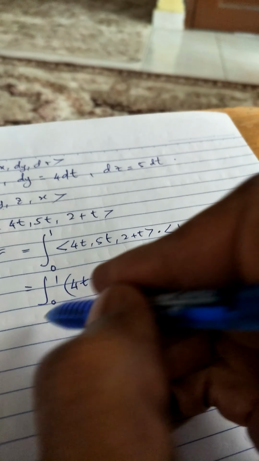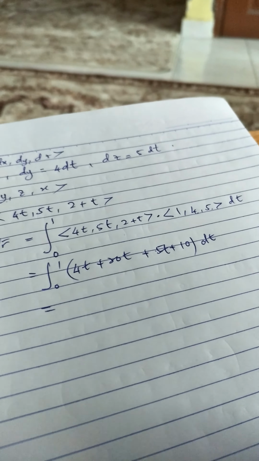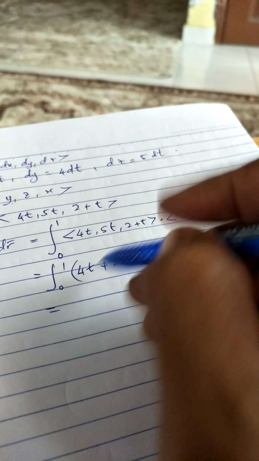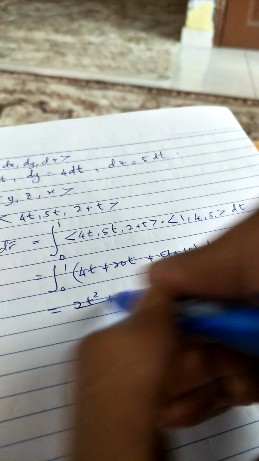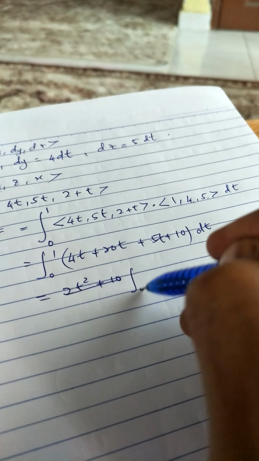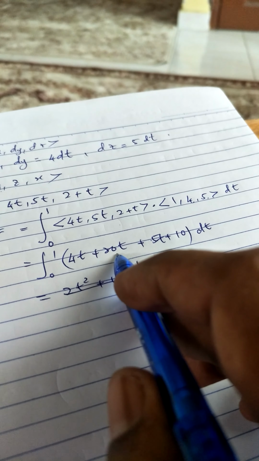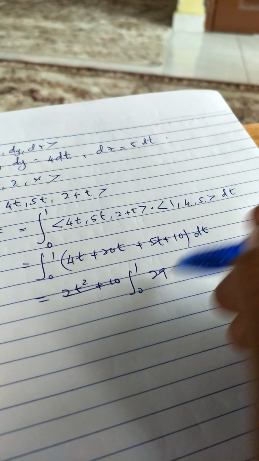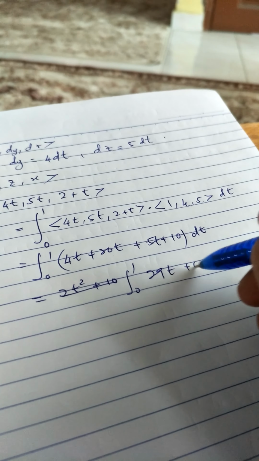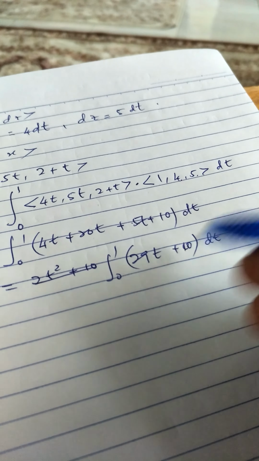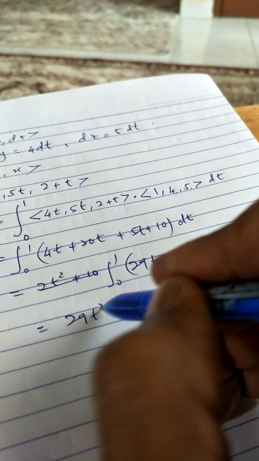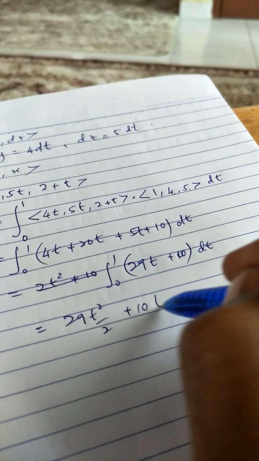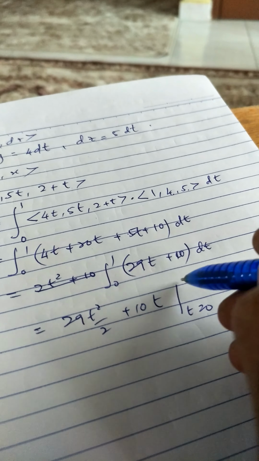We can simplify that: 4 plus 20 plus 5 is 29, so we have the integral of 29t plus 10 dt, which is 29t squared over 2 plus 10t, with t from 0 to 1.